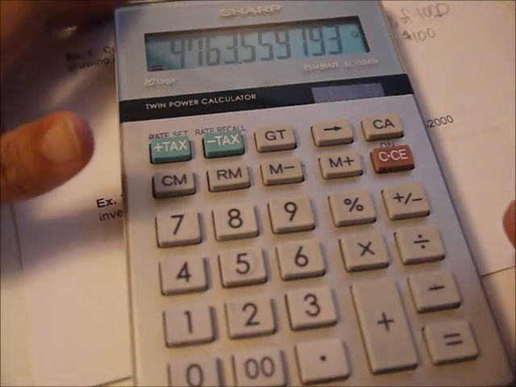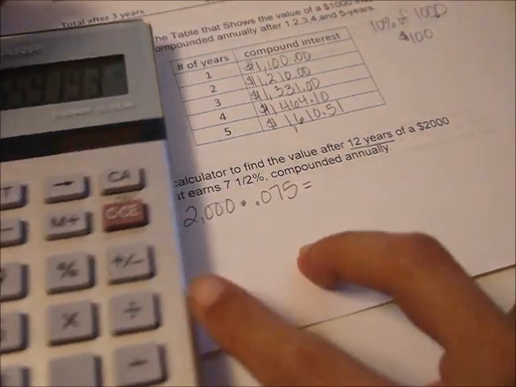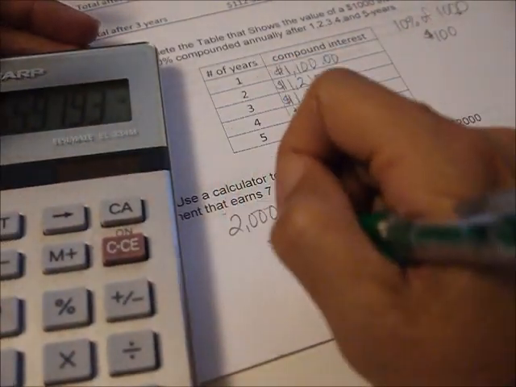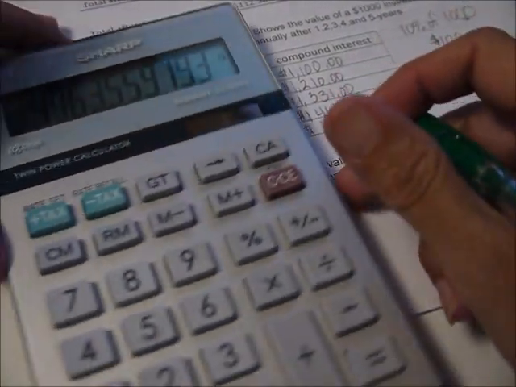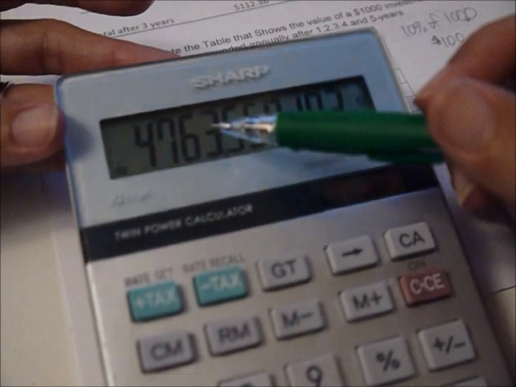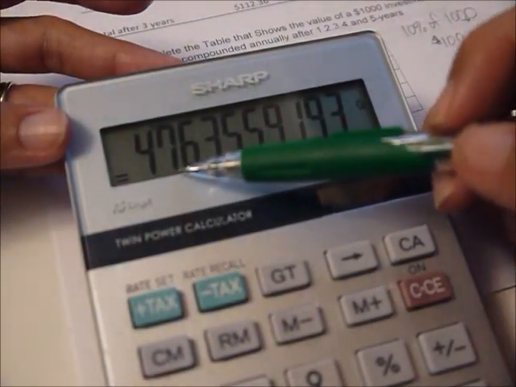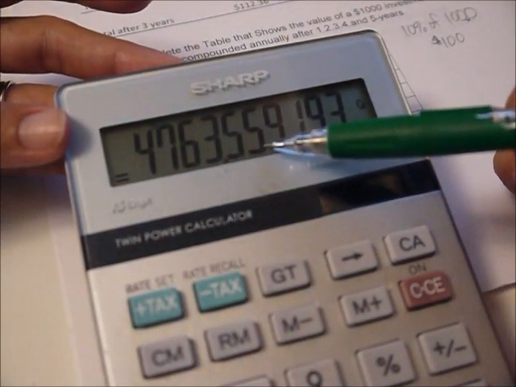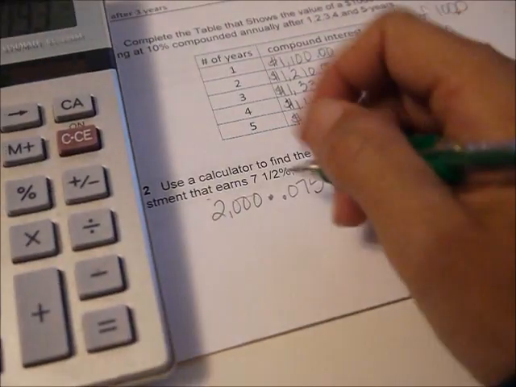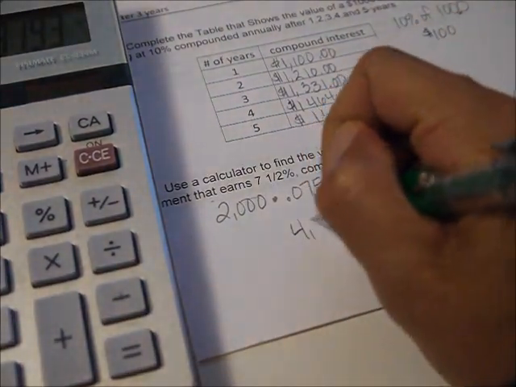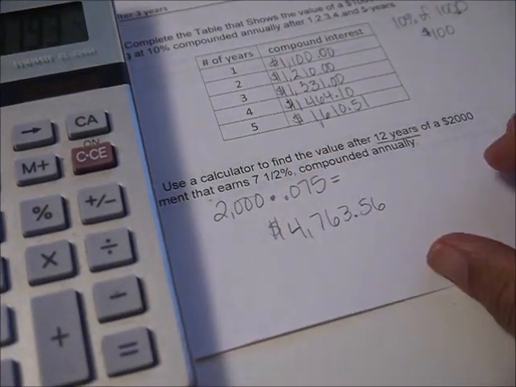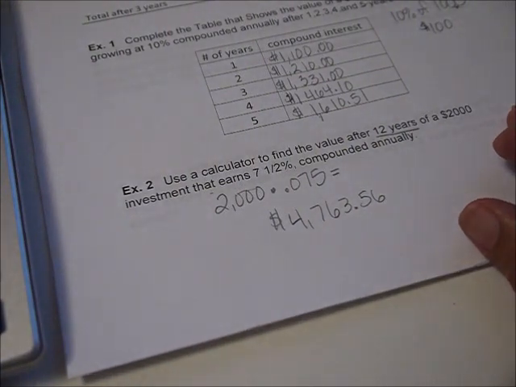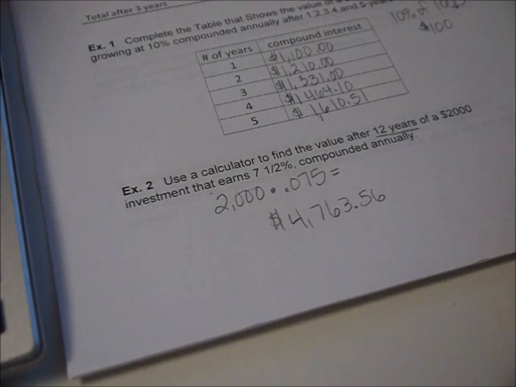And we finish with 12. It's really hard because you've got to keep track of how many times you did. So my calculator says now you have $4,763.56, okay? And that's the final answer. These are hard. It might be good to do this with a parent as well.